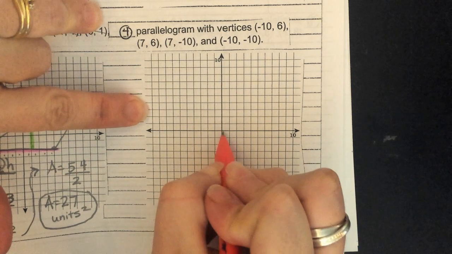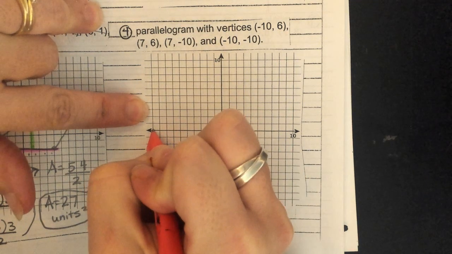Okay, parallelograms. So negative 10, 6, 1, 2.